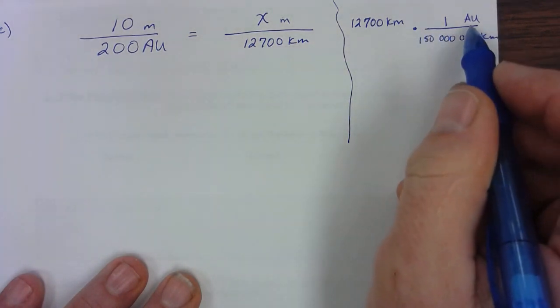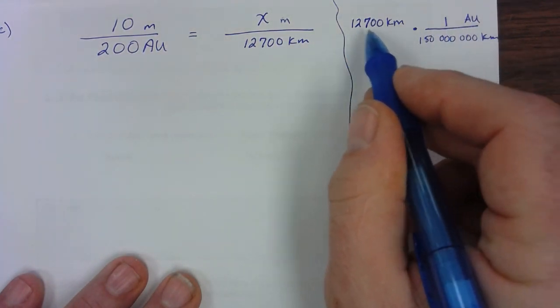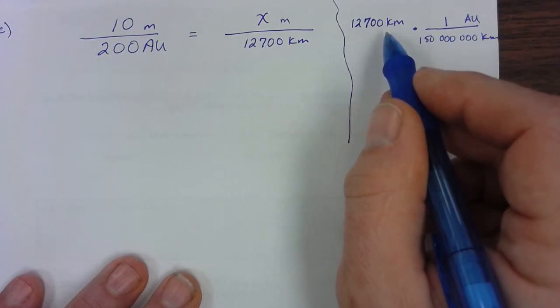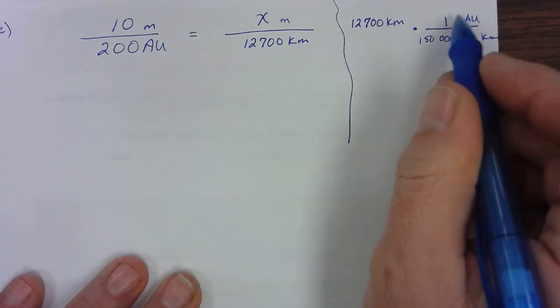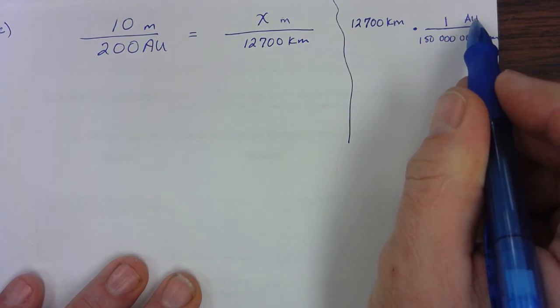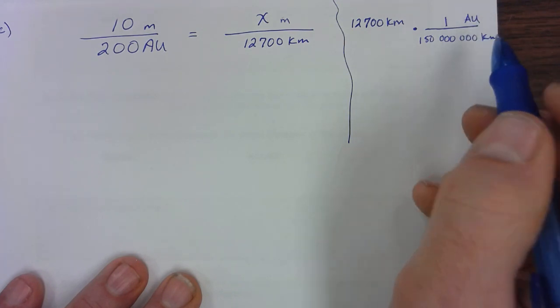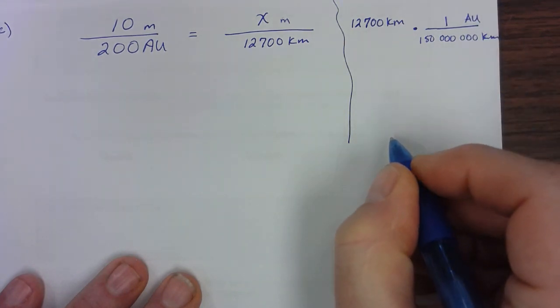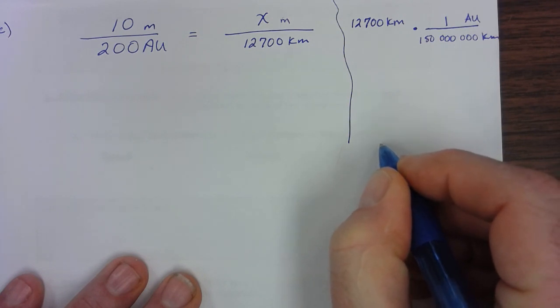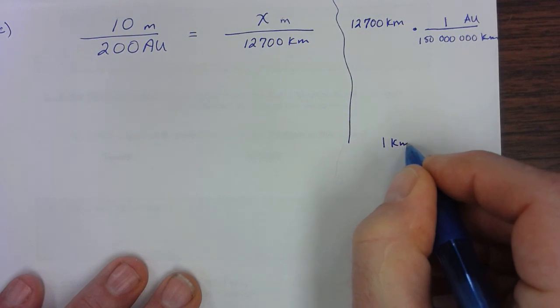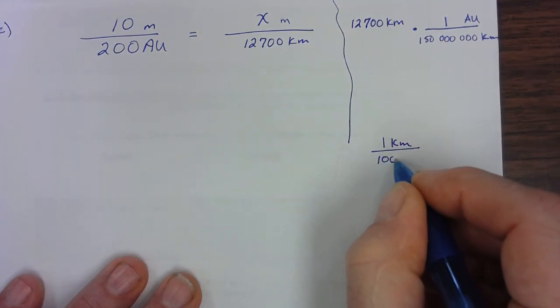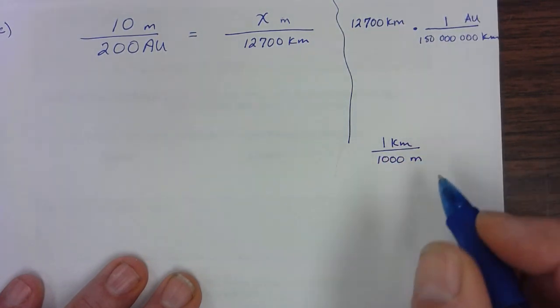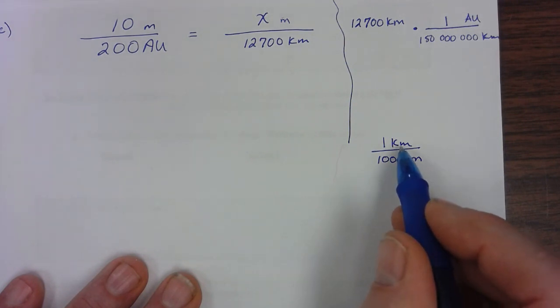Now, this part may not be intuitive, but I bet you if I did this, basically, so here I'm saying, I'm just going to multiply this 12,700 by 1. And that's what I'm really doing here. And it's kind of hidden because I've got the units that are hiding it. But I think this one will make you kind of see the difference. If I had 1 kilometer divided by 1,000 meters, we know that there are 1,000 meters in 1 kilometer.